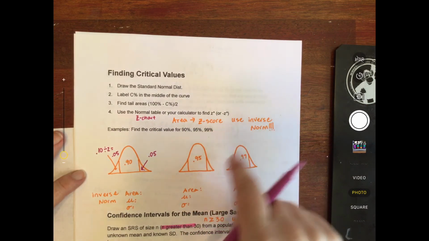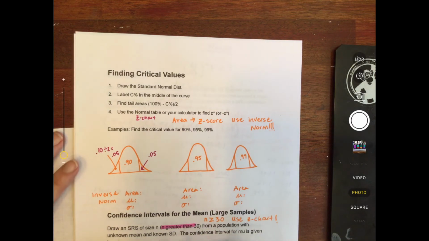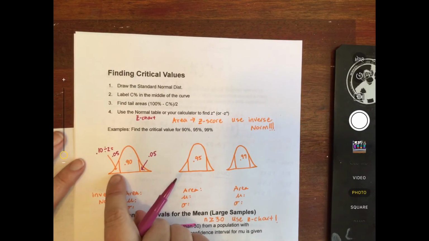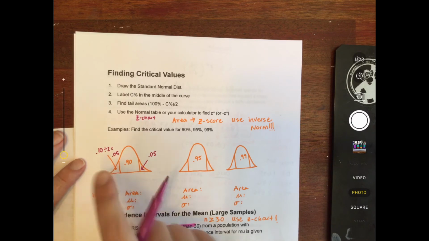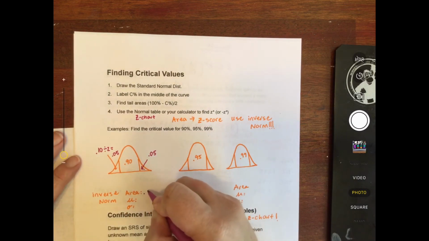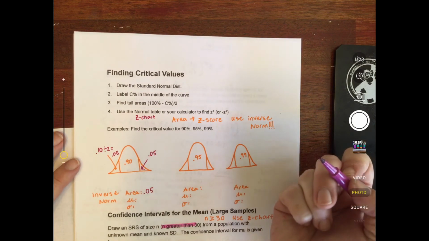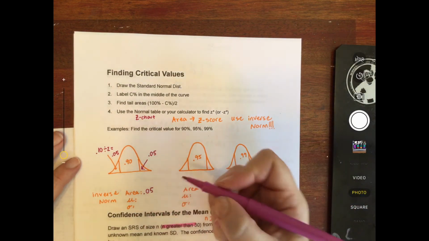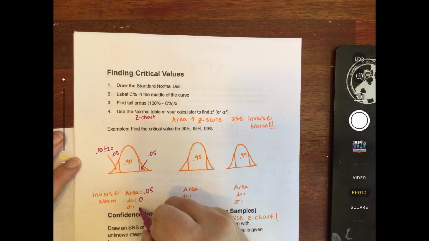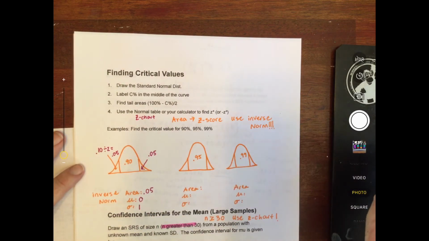That's actually looking for the area to the left. So we can always just use this area to the left. I'm going to put 0.05 here. This is a standard normal curve, so your mu is going to be 0 and your sigma is going to be 1.